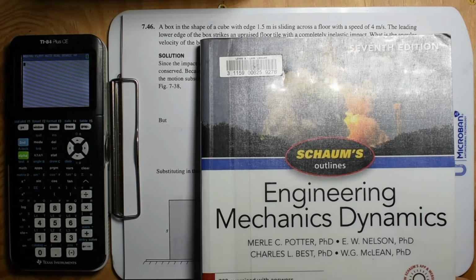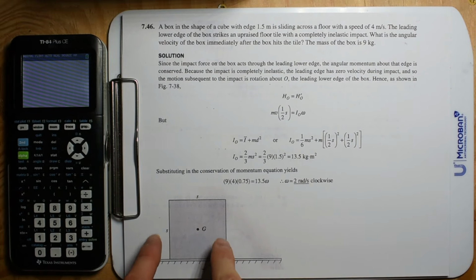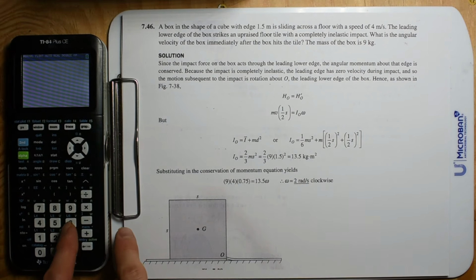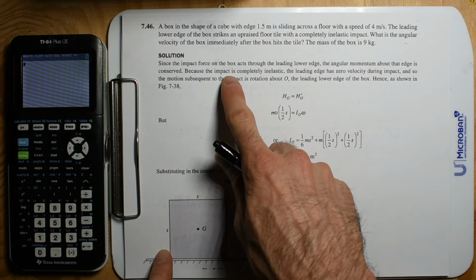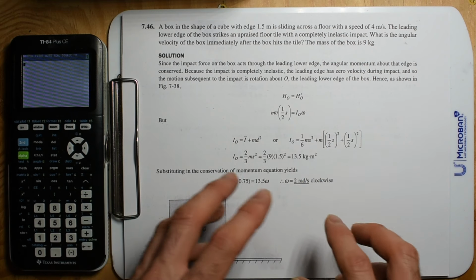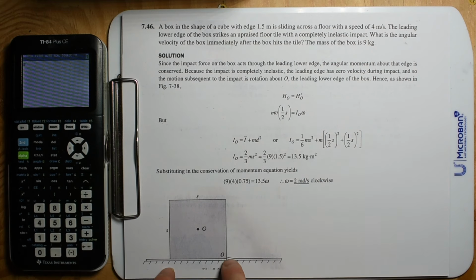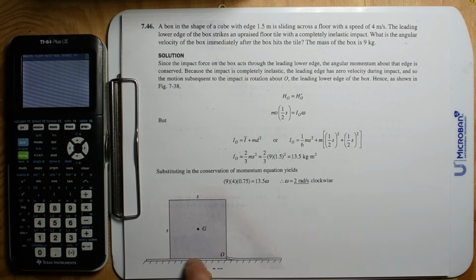Alright, we're going to do a moment of inertia problem. This is out of Schwamm's book, Engineering Mechanics Dynamics. We have a square that has some sort of linear velocity. It hits a bump, and then it has a completely inelastic collision. So no forces are applied to the object, and then it just starts to rotate. It just perfectly hinges right there.